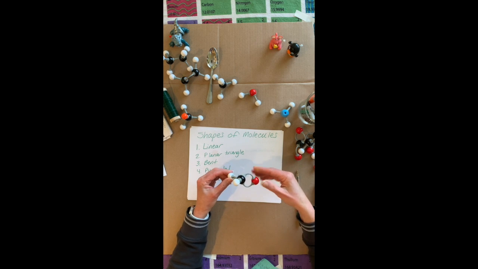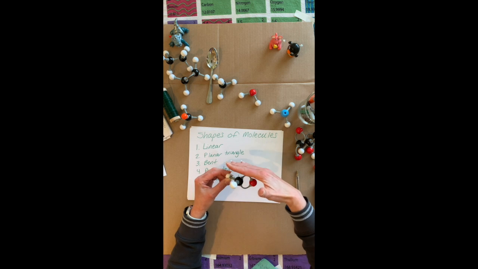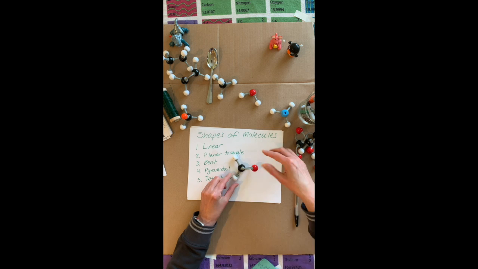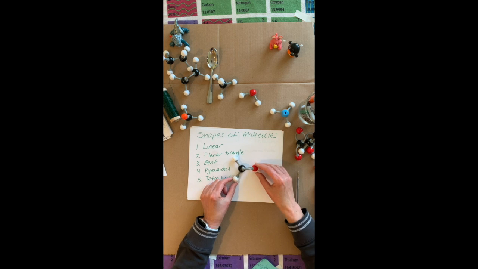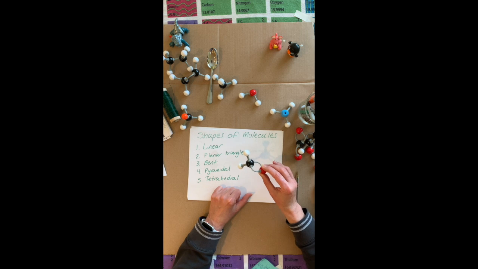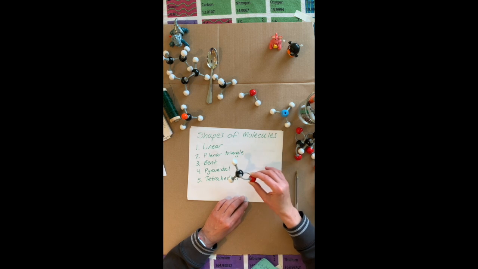Think planar, think the Great Plains. It's very flat, on one angle. But when you are looking at the bird's eye view, you have a triangle shape. So this is a planar triangle molecule. And this happens to be formaldehyde, by the way, a pretty nasty chemical.